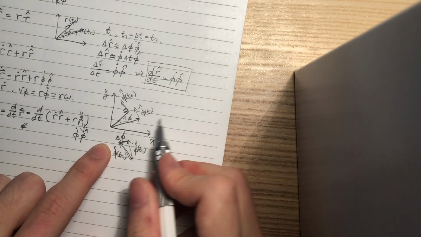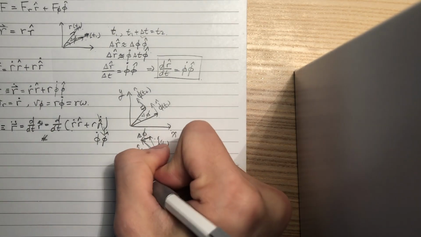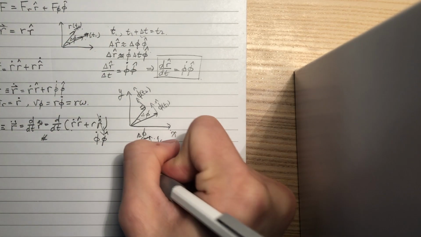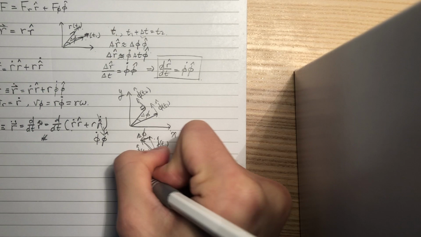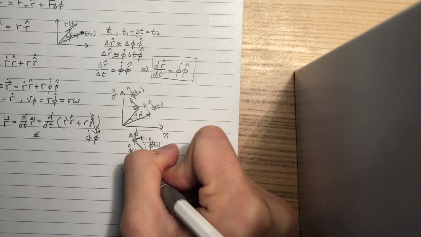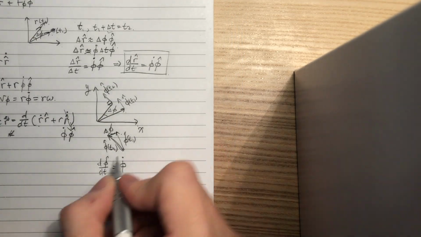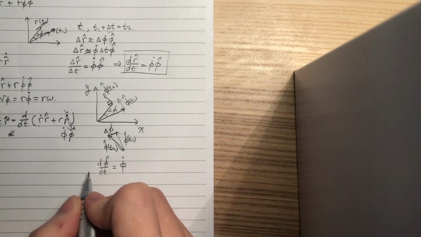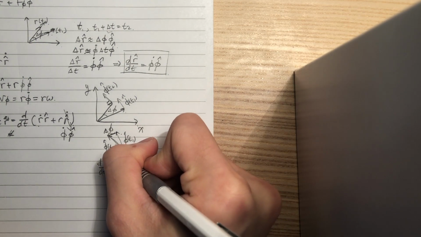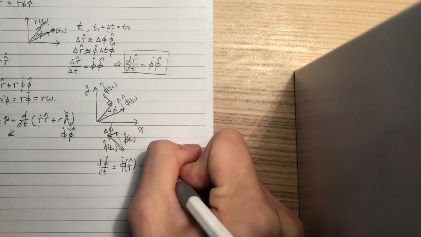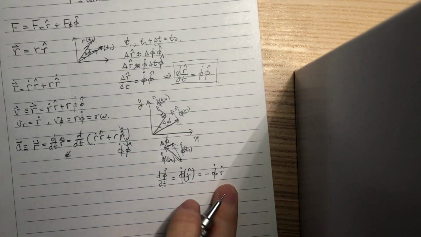Okay, and we can see that my delta phi hat is actually in the opposite direction of my r hat. So similar to here, we can say d phi hat over dt equals minus, okay, let's just put phi dot, because that's the change of phi with respect to time, and then r hat, which equals minus phi dot r hat. Okay, so now we know what this is.